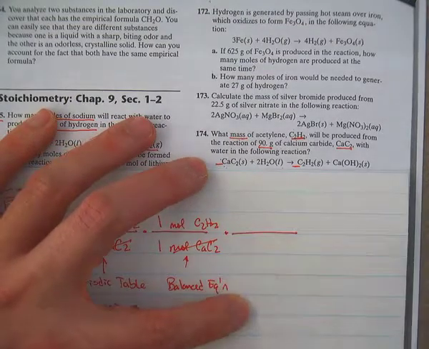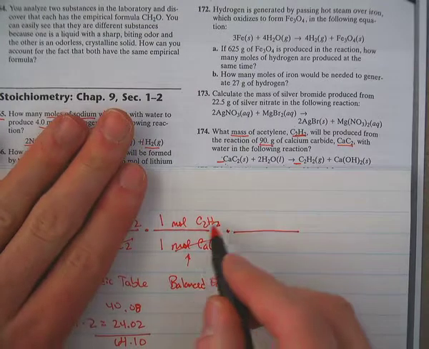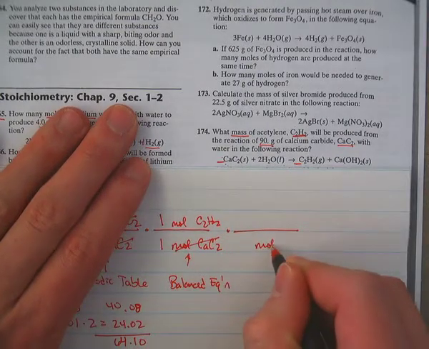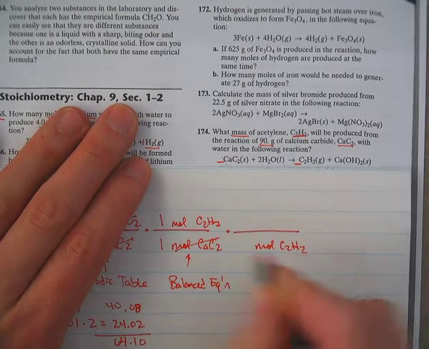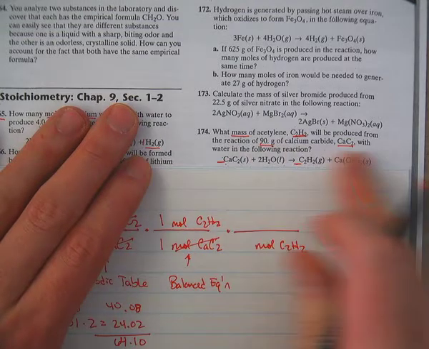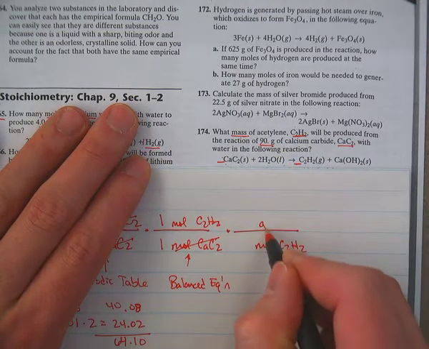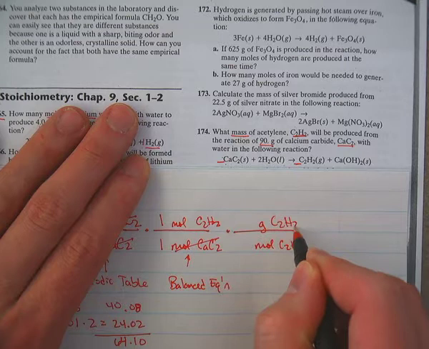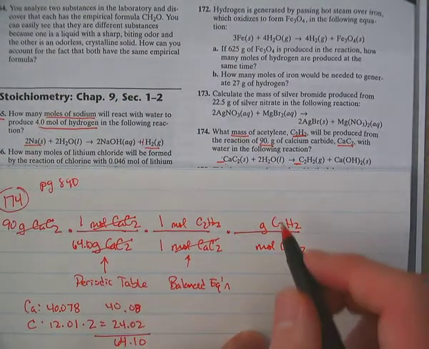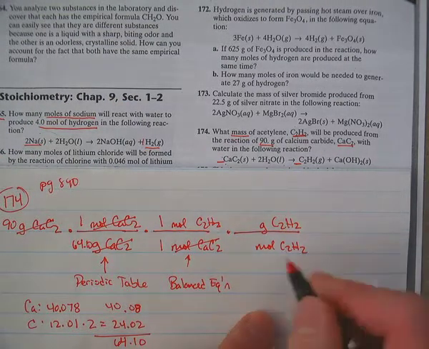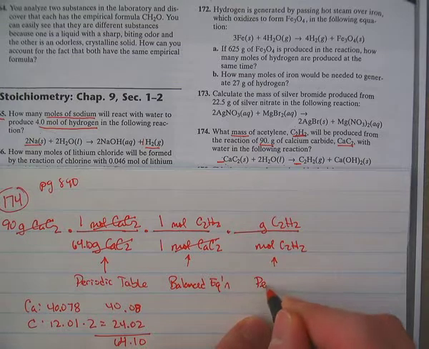Okay, I'm going to set up another conversion factor. Moles of C2H2 is what I have, so that has to go in my denominator. So that way those two will cancel. And we're looking for mass of C2H2. So grams C2H2. Where do I go to go from moles to grams of the same chemical? Again, that's my periodic table.